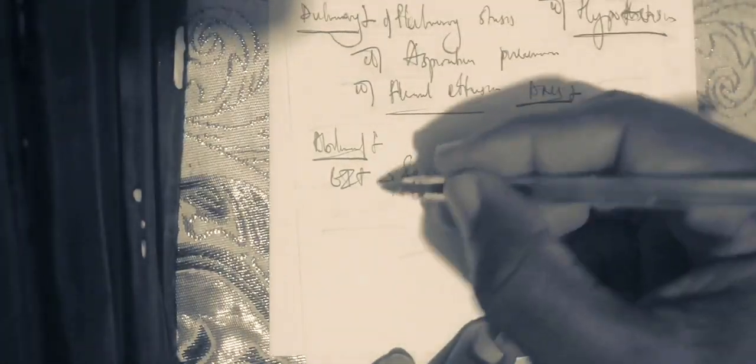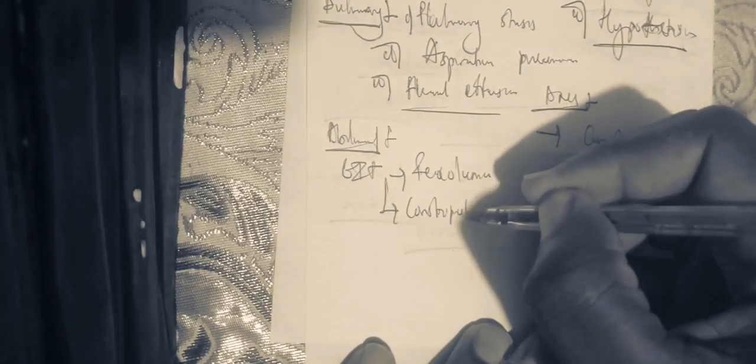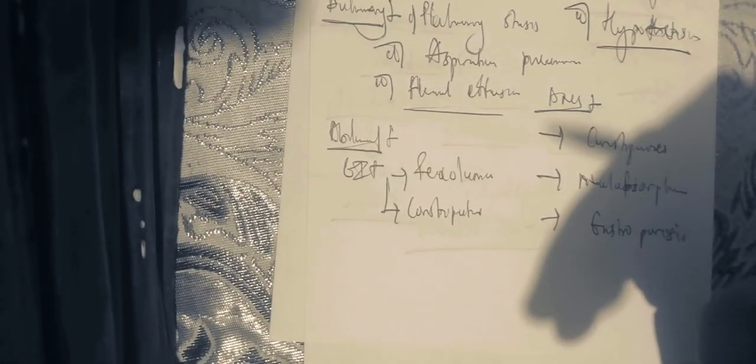So you are going to have fecalomas. The next one is constipation. The fecalomas is going to result in chronic constipation and may also result in intestinal obstruction signs like vomiting, abdominal pain, and all that. Is it clear?